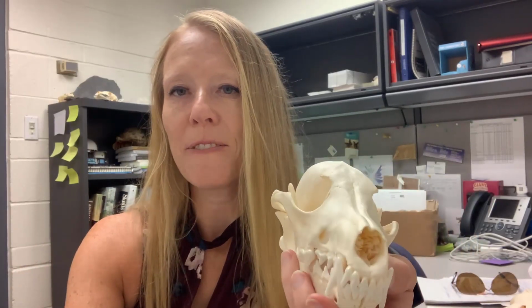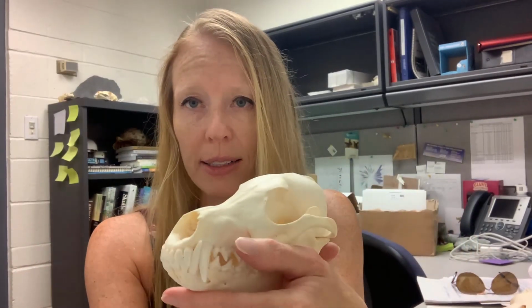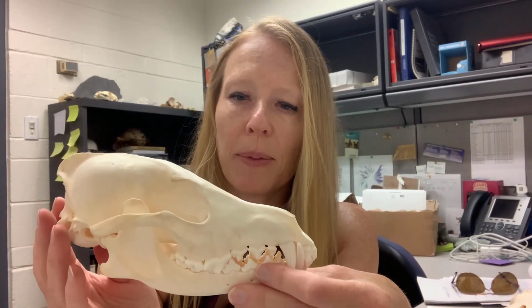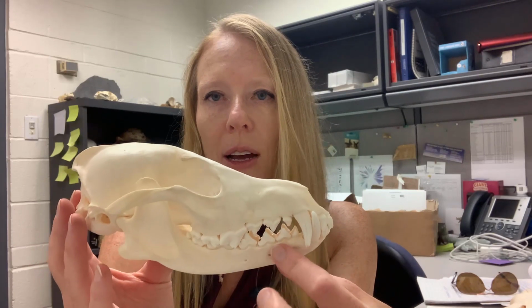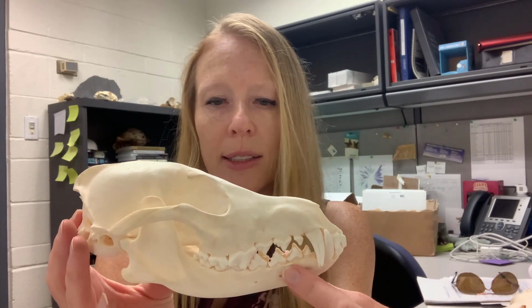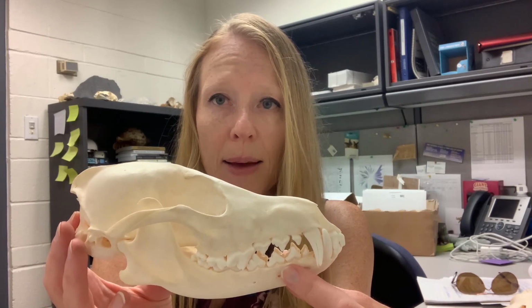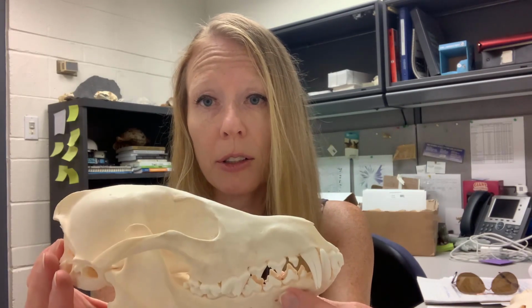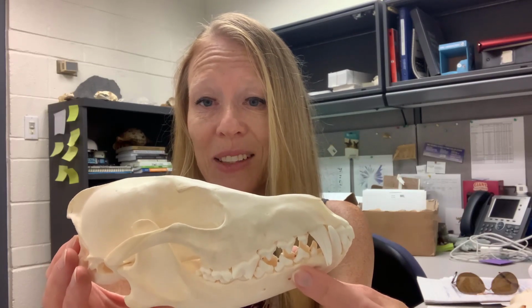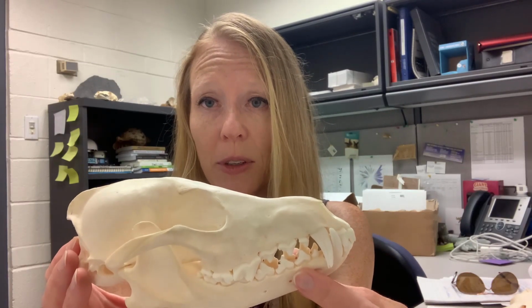Okay, so the first organism on our data table is this lovely organism, one of my personal favorites. This is the skull of a coyote, scientific name Canis latrans. So we're going to be measuring some of the morphological characters of the skull, and I'm going to show you first with the coyote because this is one of the easiest to see all the traits that we're talking about.